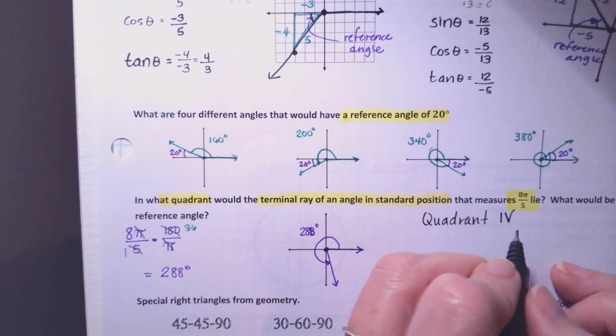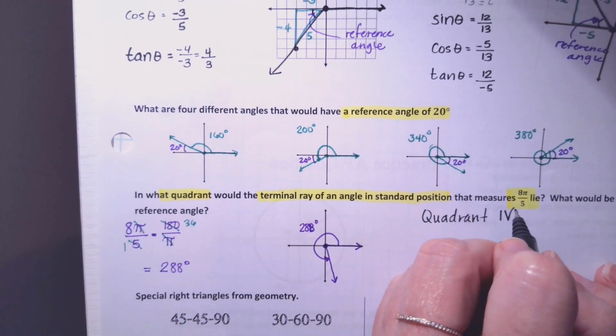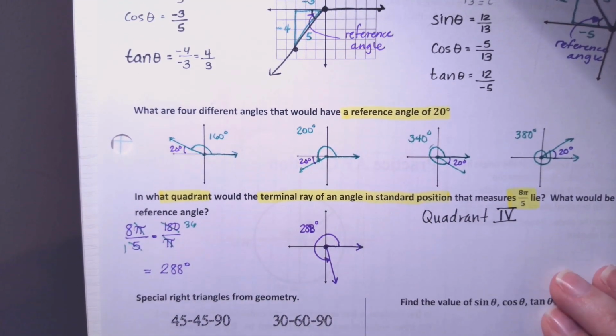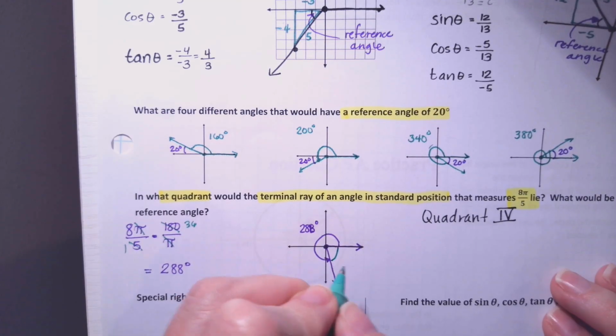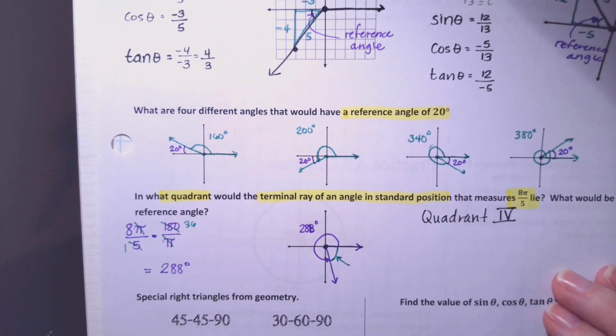I'm going to use Roman numerals. Usually we use Roman numerals for quadrants, but if you just write 4, that's okay also. And then figuring out the reference angle. The reference angle, remember, is the one that's connected back to the x-axis. So this guy here would be the reference angle.